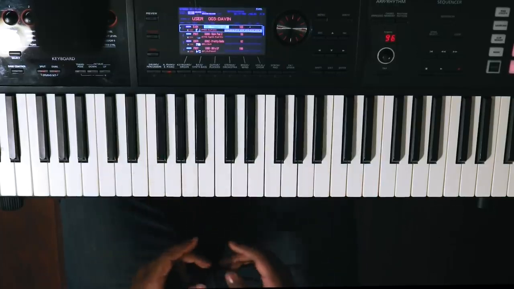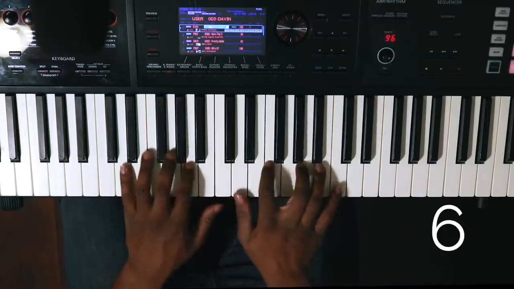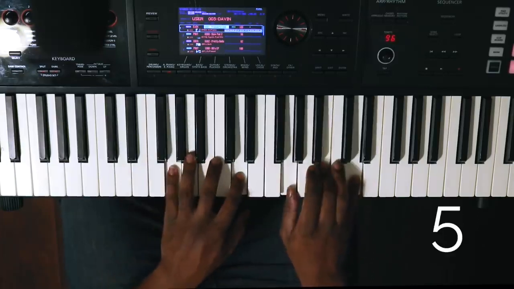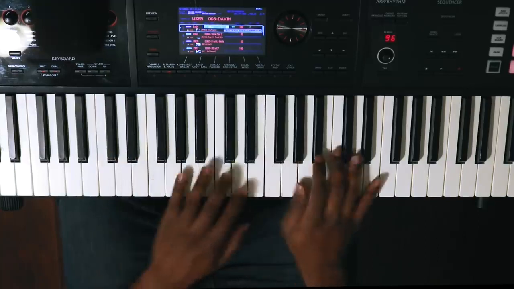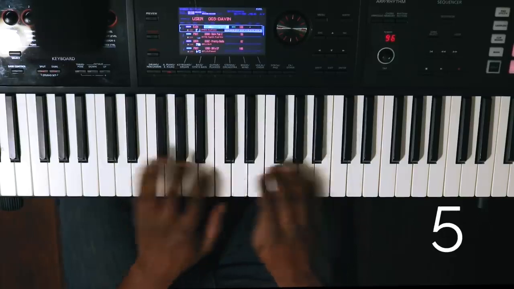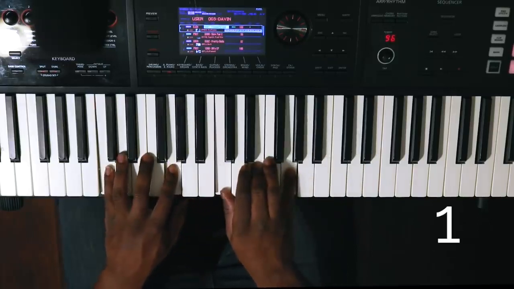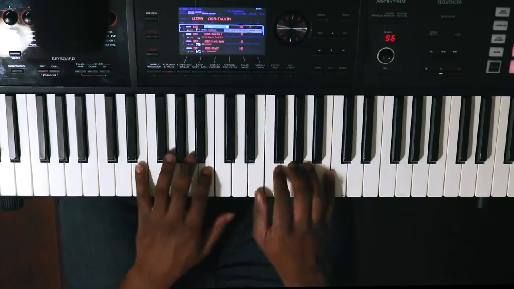Another common progression is the 6-2-5-1 progression. Another important progression is the 3-6-2-5-1 progression.